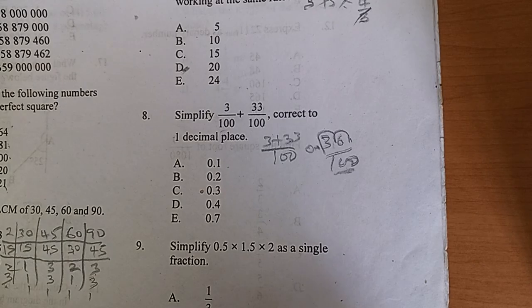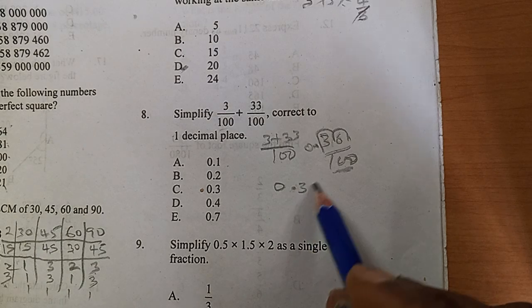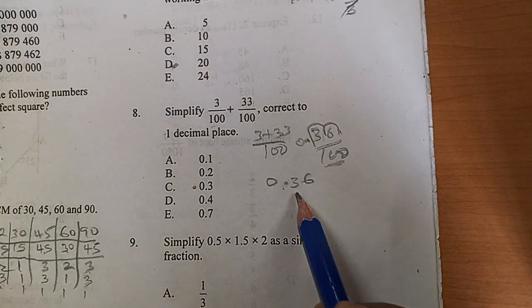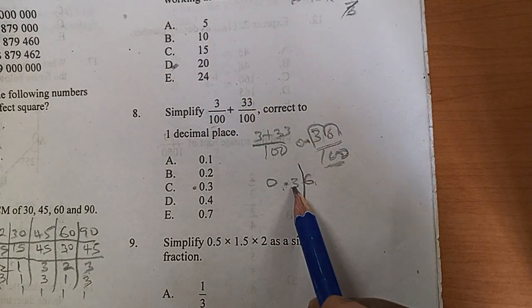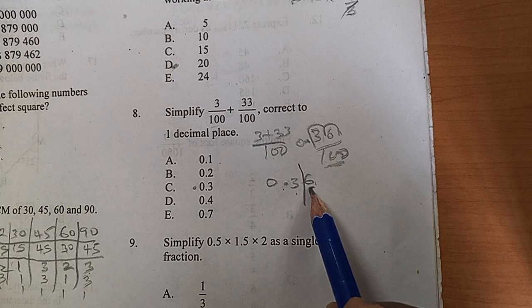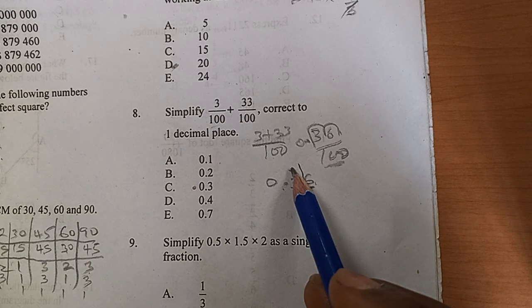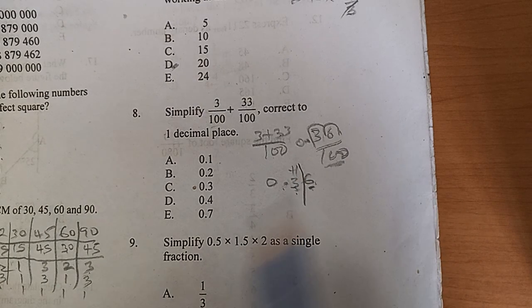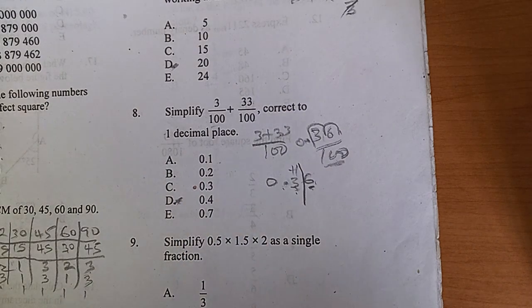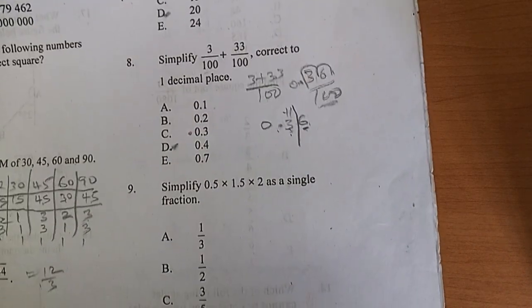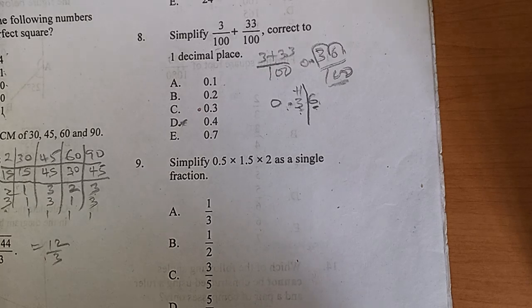So the answer is 0.36. But to one decimal place, after the decimal point 1, you add 1 to this, because the number here is more than 5 already. You are adding 1 to this one decimal place. That's 0.4.